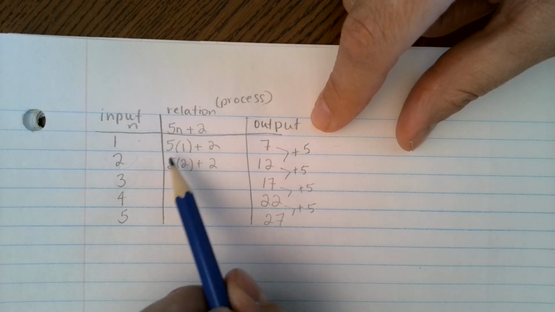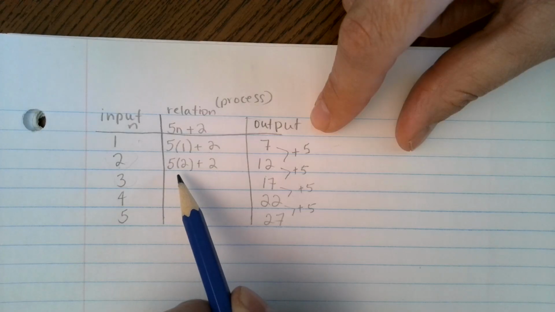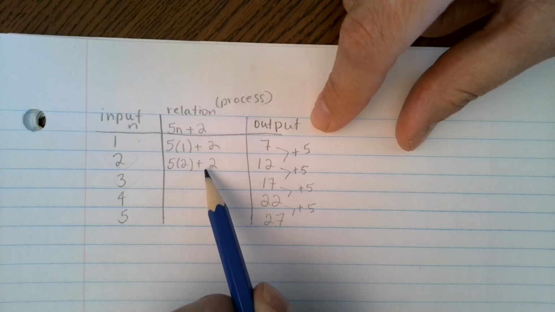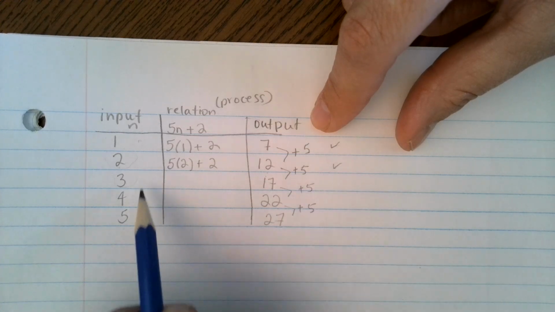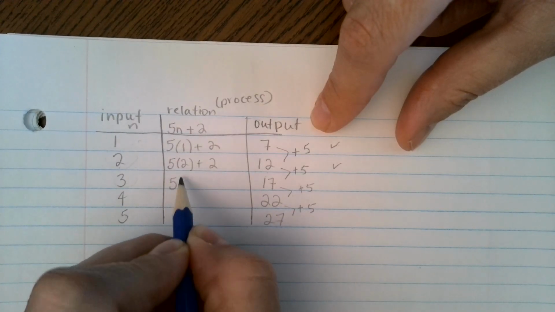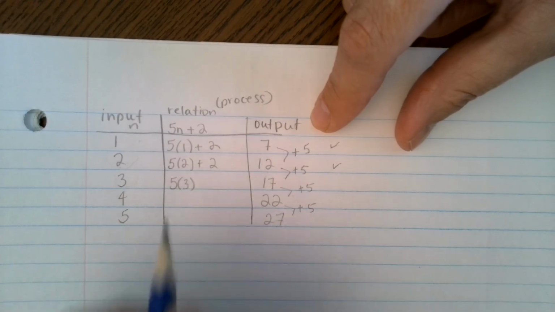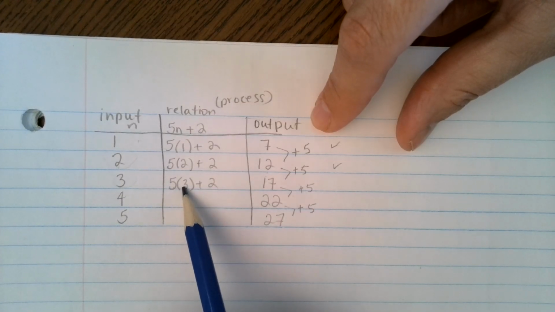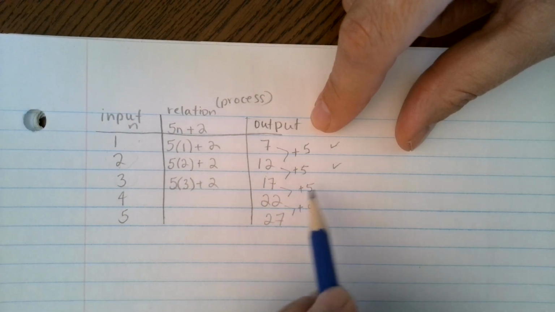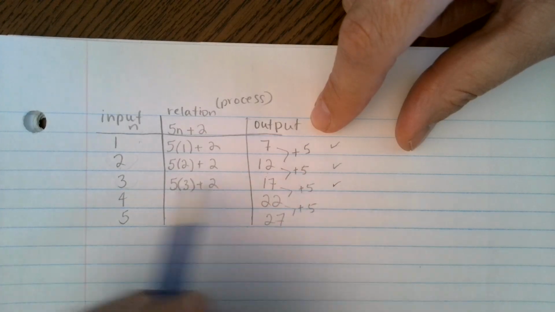So I start with the 5 times 2 because of order of operations. So 5 times 2 is 10, plus 2 is 12. So that one worked. The top 2 here worked. And we'll try it with this one now. So we'll write 5. We're substituting this 3 in for our n, plus 2. 5 times 3 is 15, plus 2 is 16, 17. So that one works. So we've got the first 3 that are working.